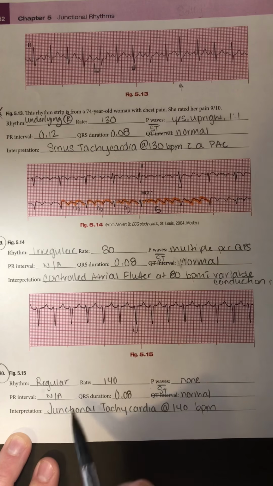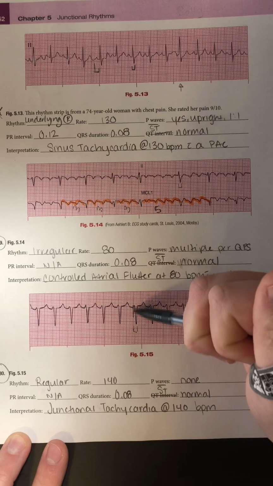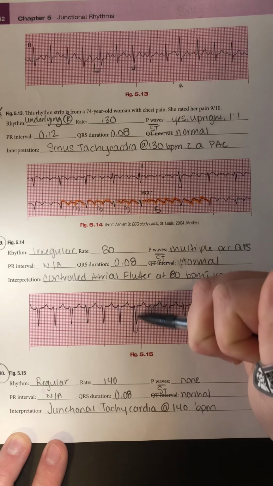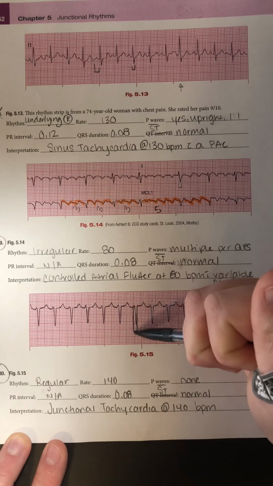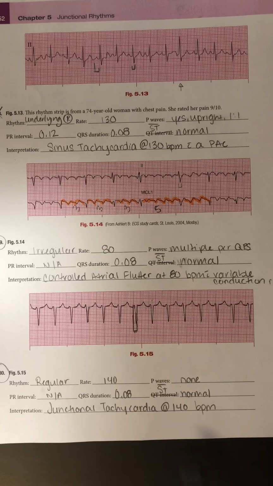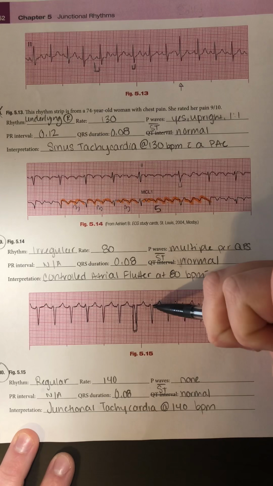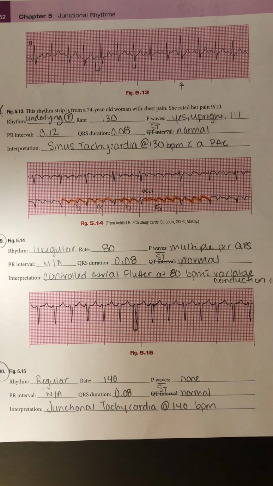So I can't measure a PR interval. My QRS duration I measured down here, so where it begins to where the complex ends. It's about 2 blocks, maybe 2.5, so I put 0.08 seconds for that one. And my ST segment's normal, so my QRS ends right here, there's my J point, and it's right on that isoelectric line. So since this rate is over 100 beats per minute, we call it a junctional tachycardia rhythm at 140 beats per minute.